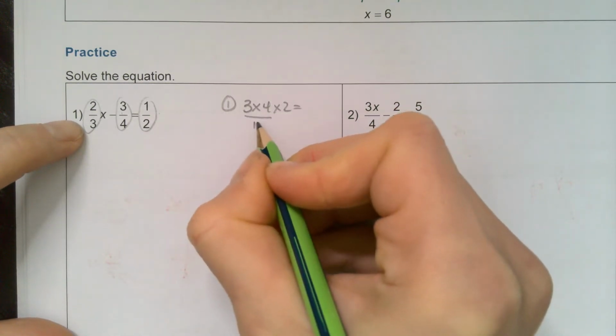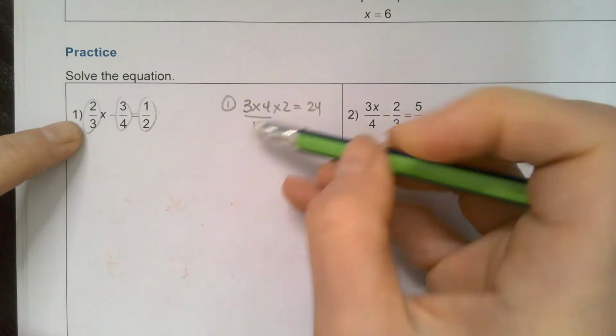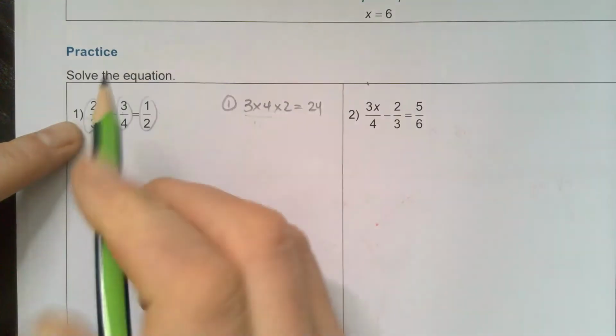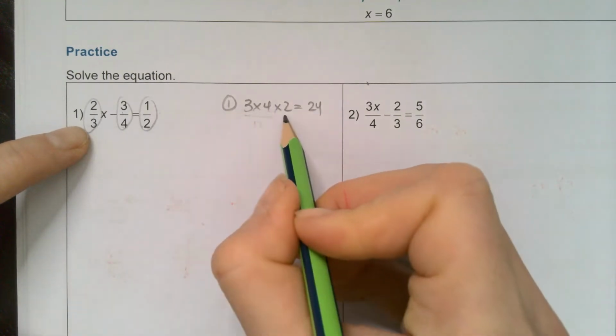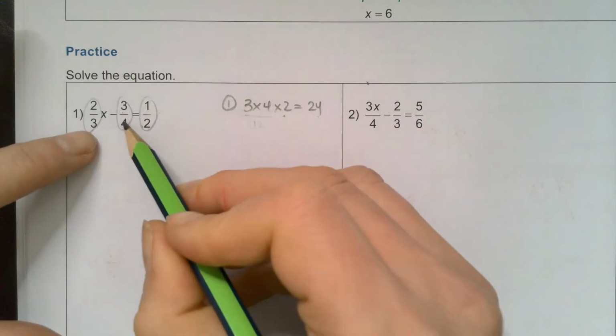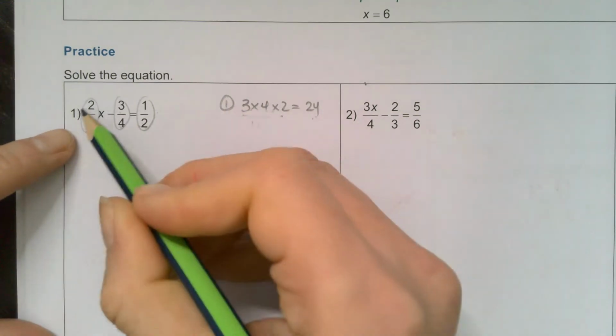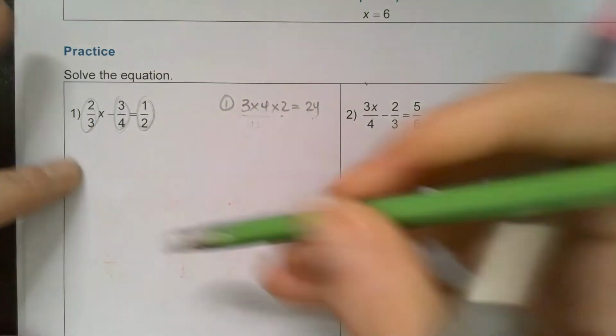3 times 4 is 12. 12 times 2 is 24. So that's 24. So you just take the denominators of the fractions, 3, 4, and 2, and multiply them together to get 24. Now you're going to multiply every term by 24. This term, and this term. So let's erase those circles.